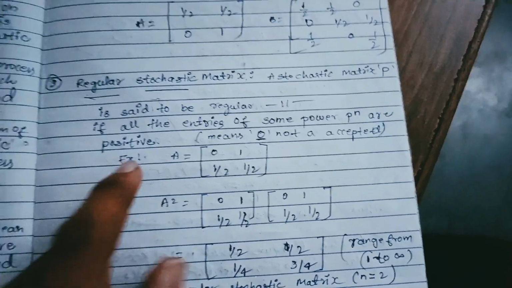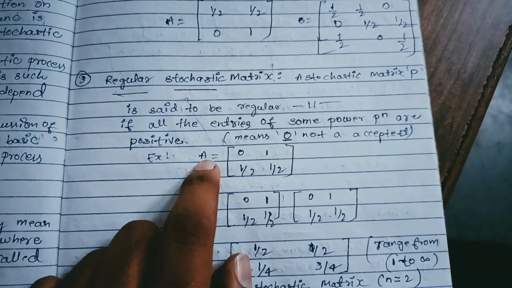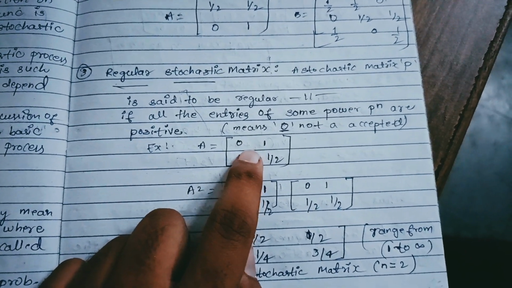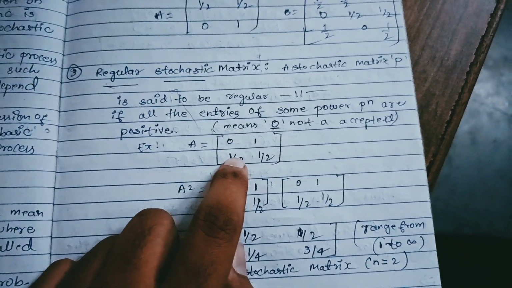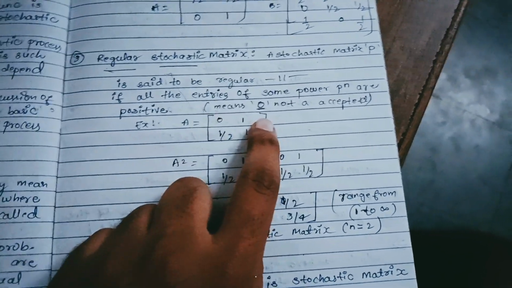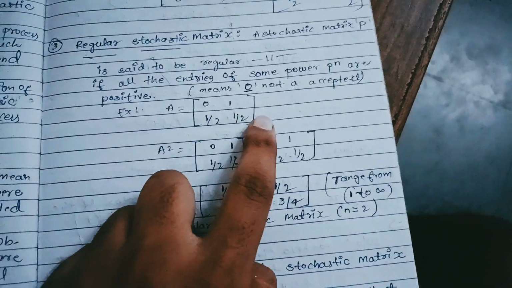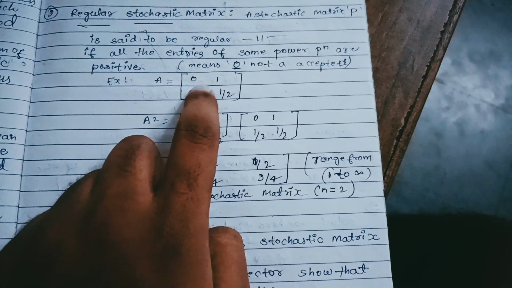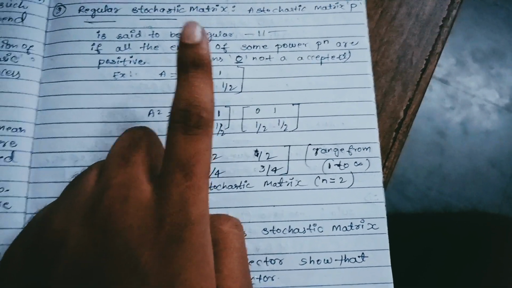Take an example A. It must have probability vectors as rows and must be a square stochastic matrix. The entries are non-negative numbers, and by adding we get 1 in each row. It is a stochastic matrix, but 0 is not accepted in a regular stochastic matrix.